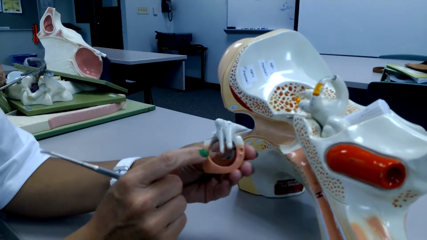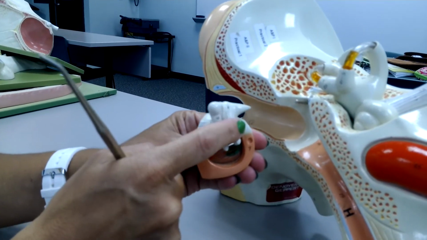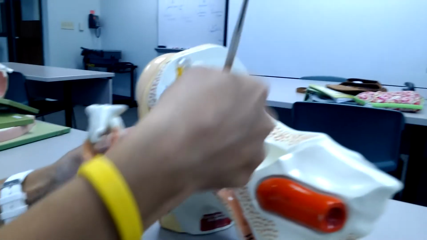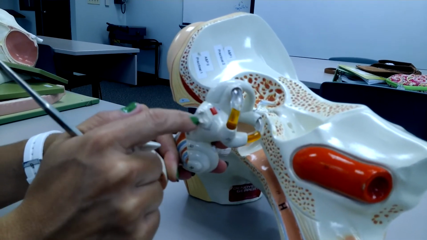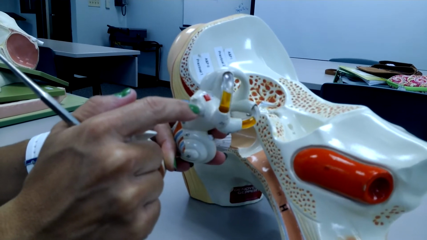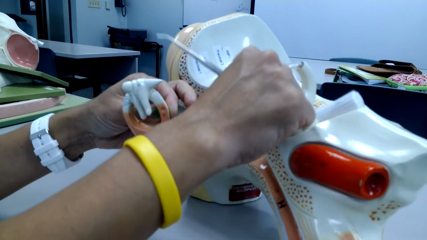There we go. So the malleus is here. It's like your hammer. The incus is your anvil. And then here we have the stapes. That's actually broken on our model. The stapes sits on top of the oval window, which is the opening into the inner ear. So we have that there.